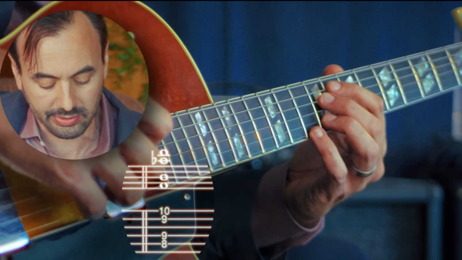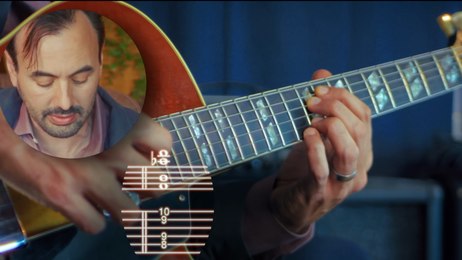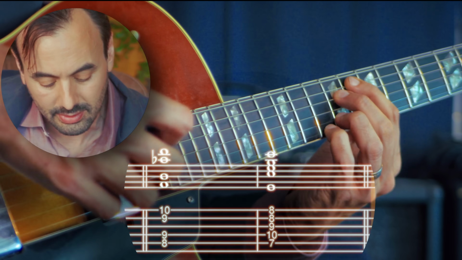Drop 2, drop 4s are extra great for diminished chords. You get these voicings, right? Which are really nice to create these little movements, right? Classical guitar kind of spread sounds.